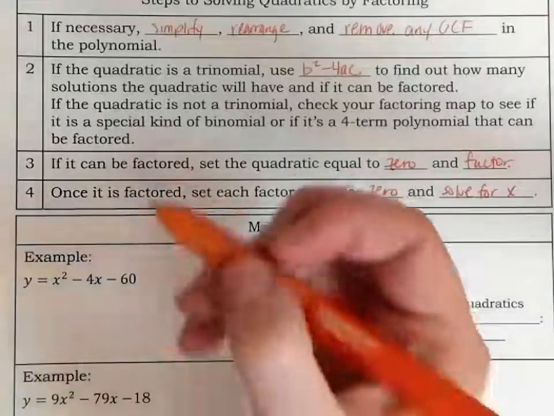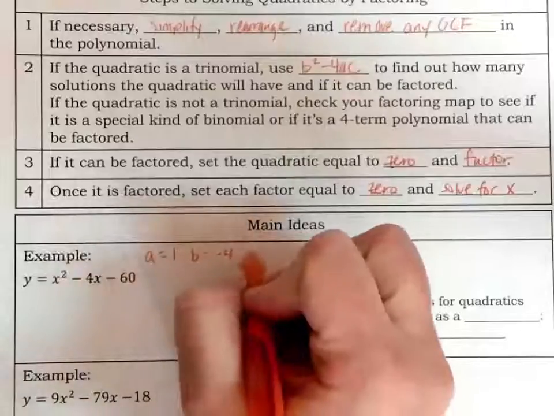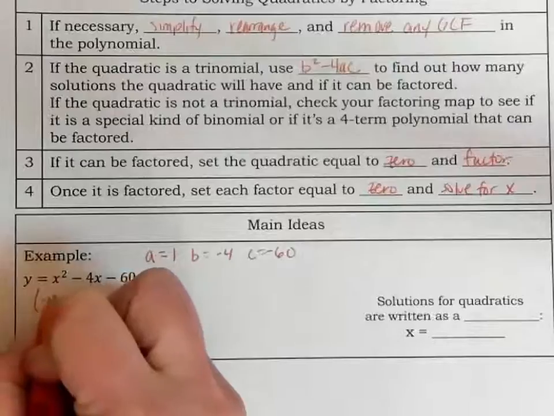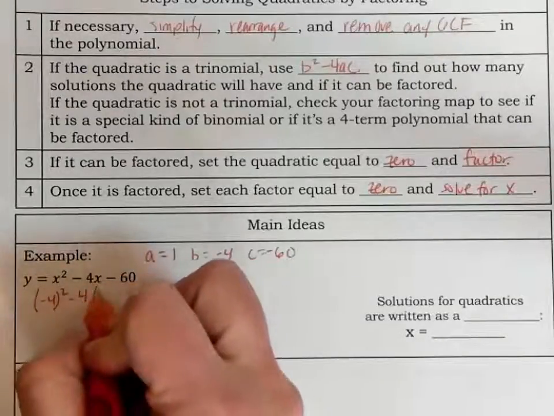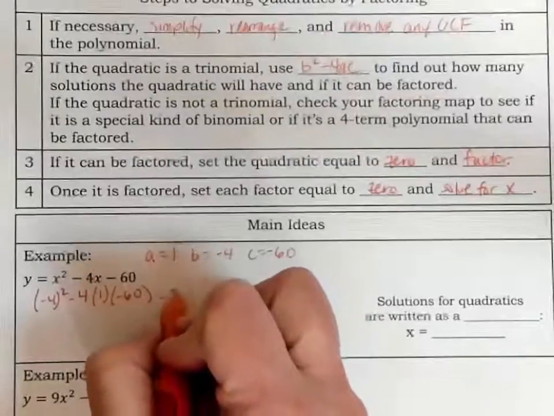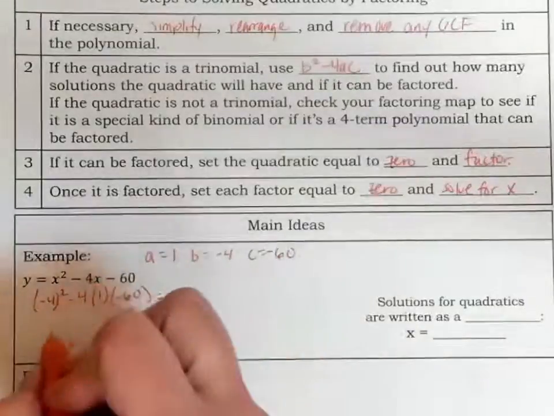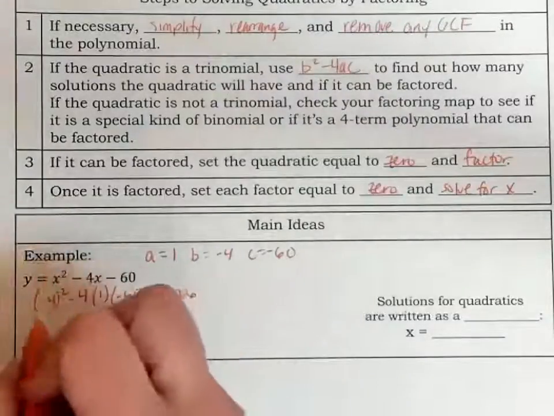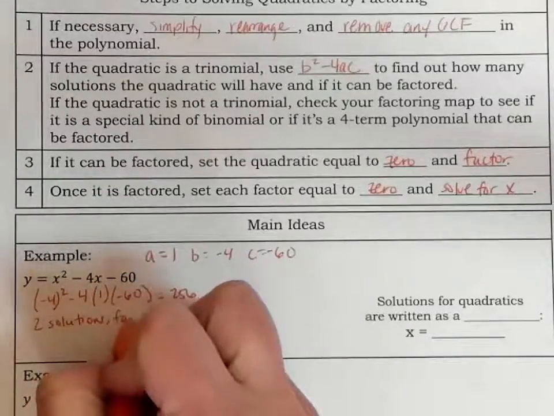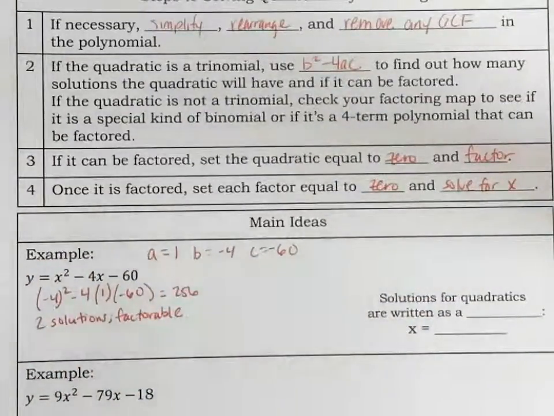So we're going to go ahead and look here. We've got a is 1, b is negative 4, and c is negative 60. If we plug that in as b squared, so negative 4 squared minus 4 times 1 times negative 60, we simplify that in our calculator and we get 256. So that is a square. It's also a number greater than 0, so that means it is going to have two solutions, and it is also factorable. Okay, so that gives us an idea of where we need to go with this.